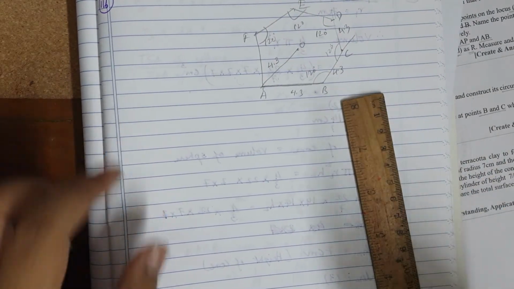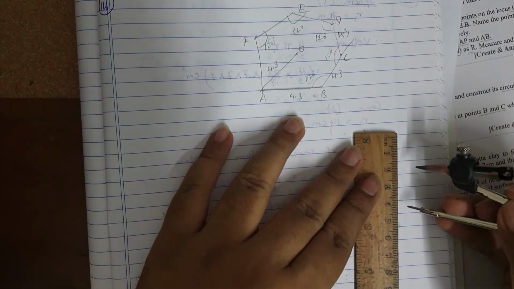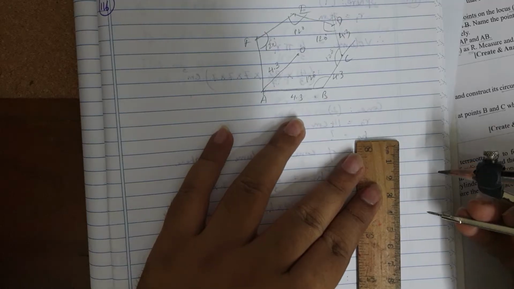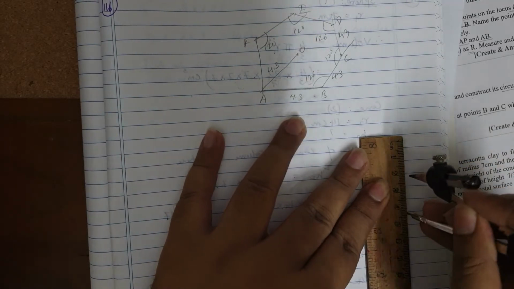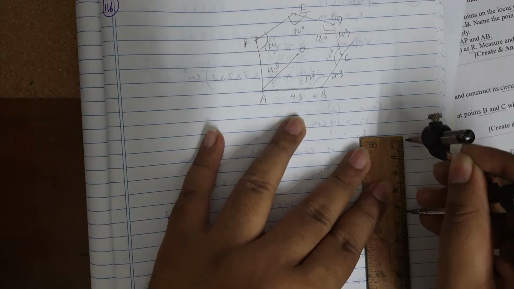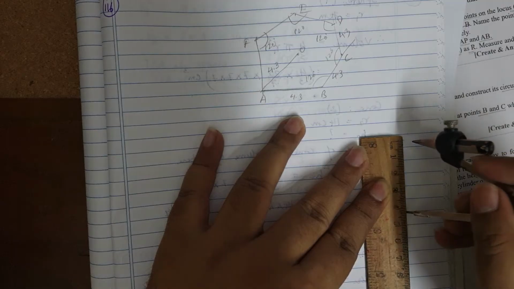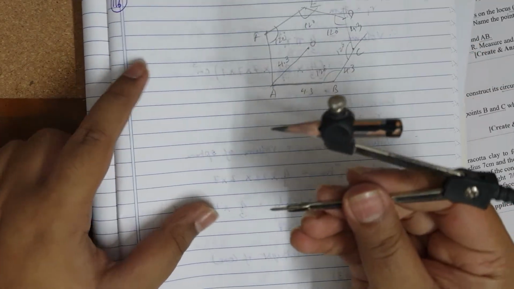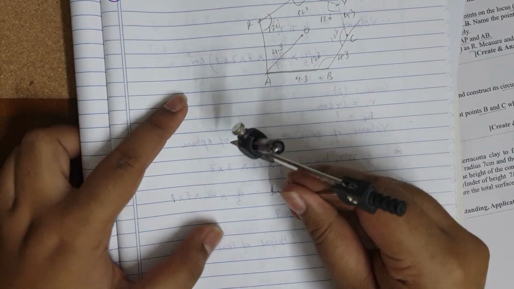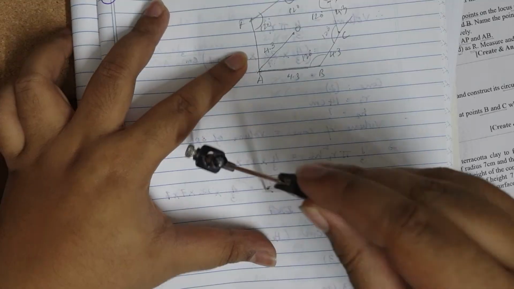So you take your scale, take your compass and measure a 4.3 centimeter radius. So you take your 4.3 centimeter radius in your compass, put the center and draw a circle.